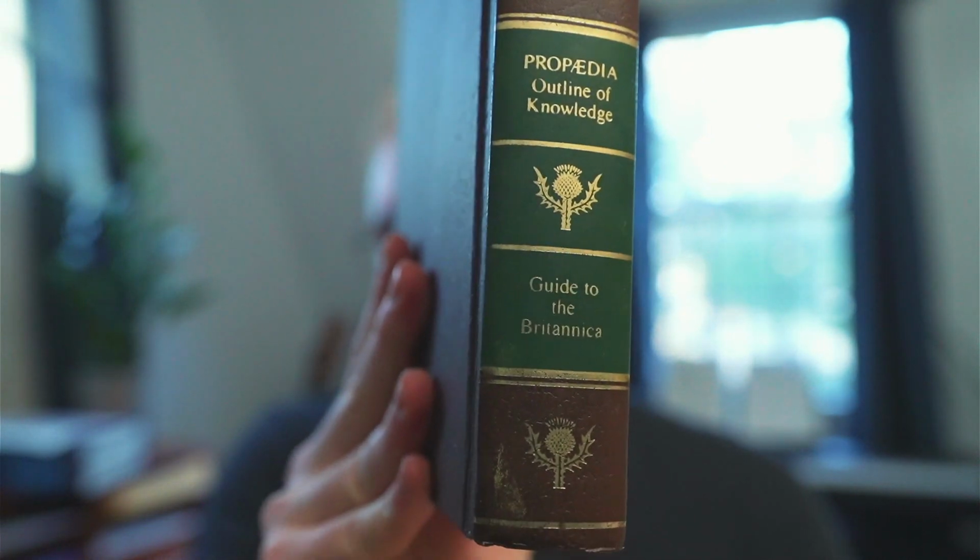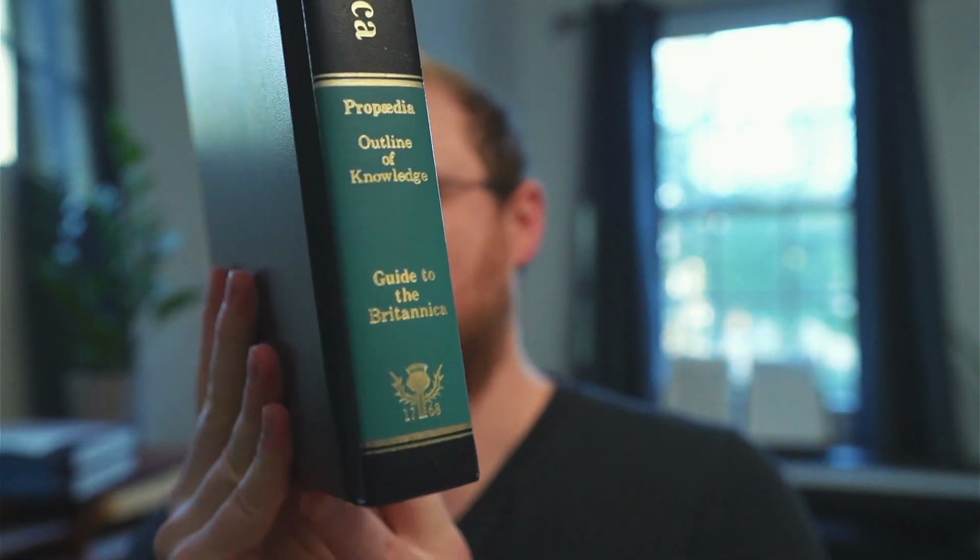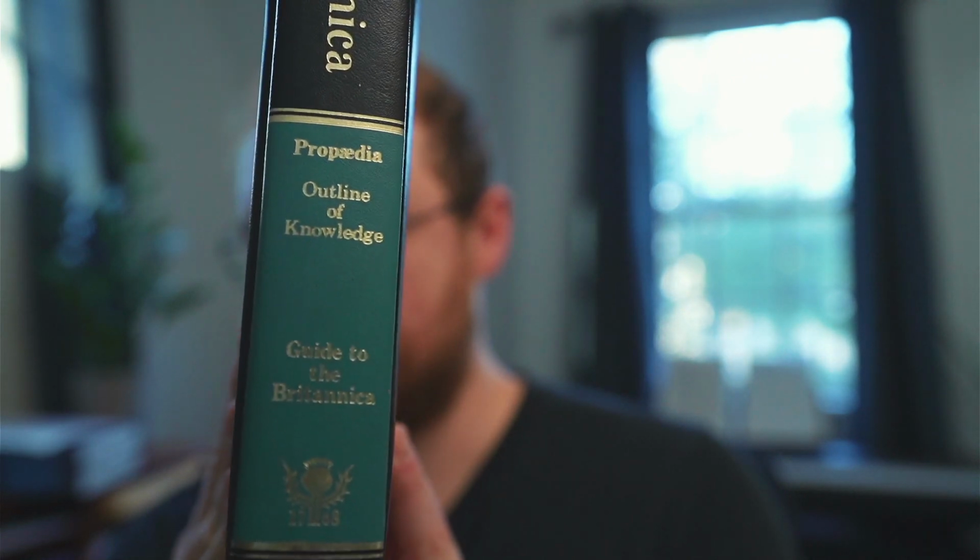If you want the full outline with all those tertiary pieces, you need the older version. And for the use case that I recommend of using it as an outline of knowledge and a way of structuring your knowledge, you definitely want the older version because it has a more complete set of tertiary outline points.